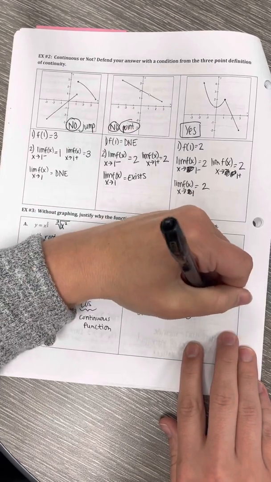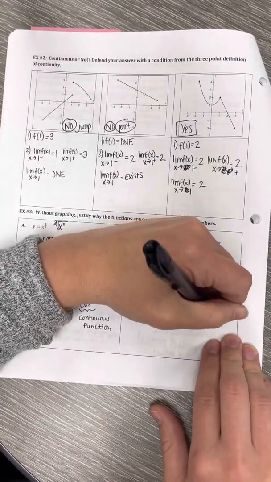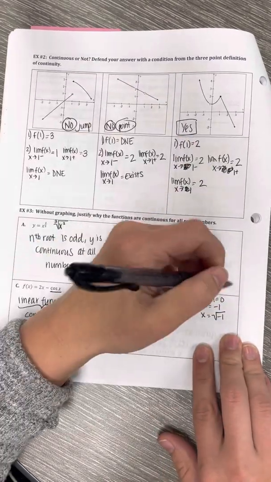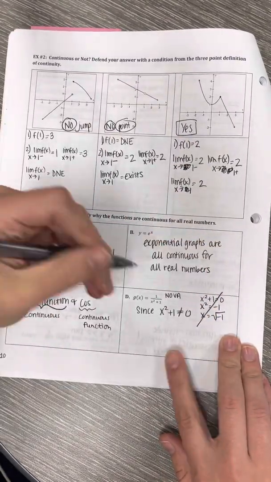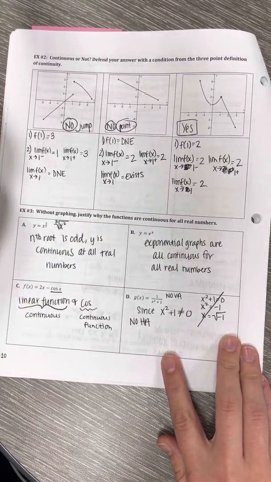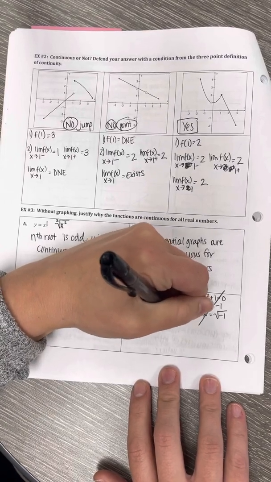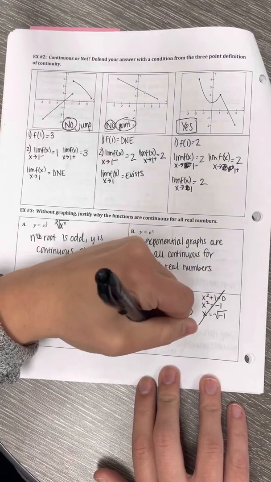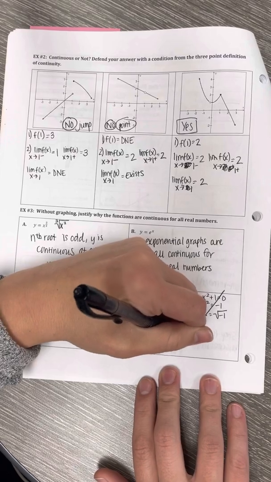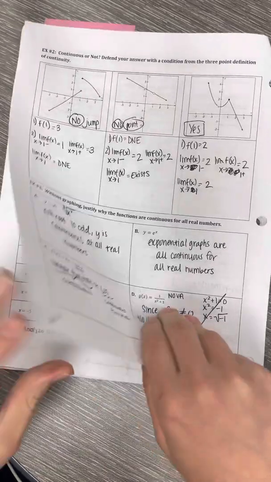Because x squared would have to equal negative 1, and we can't square root a negative number, there is no vertical asymptote. That means g of x is continuous. There are no asymptotes anywhere: no slant, no horizontal, no vertical. It's going to be continuous. All right, and that is all of our continuity activity.